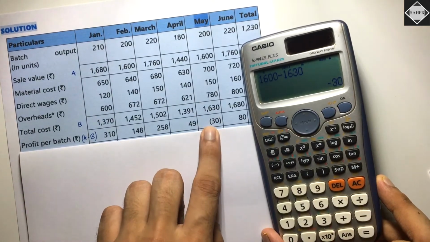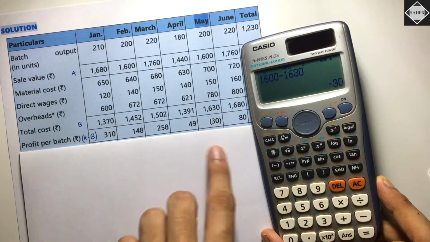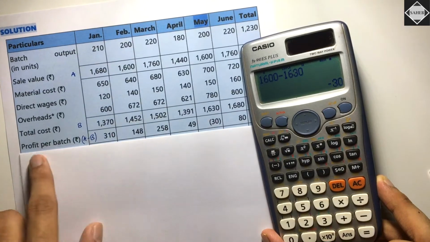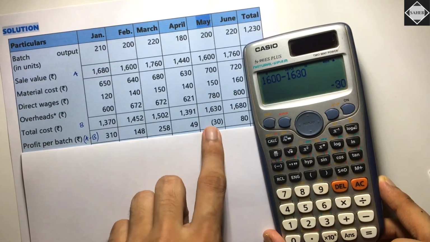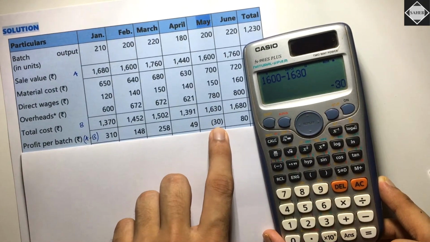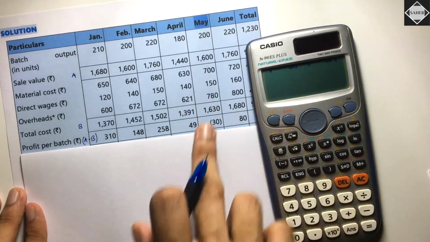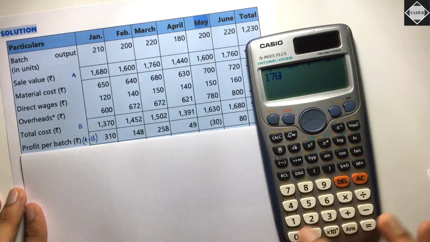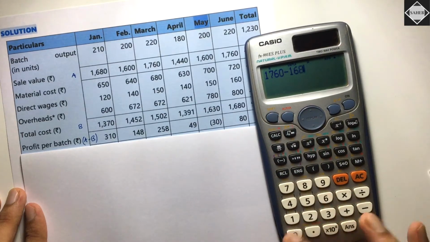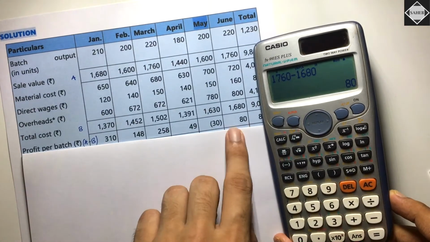So here we have a loss. So if we have a loss, then you have to take that in negative. Because here you have written profit, so if you're getting a loss, then it has to be negative. Okay, and then in the month of June, what's happening, 1760 minus 1680, that's equal to 80 rupees profit.